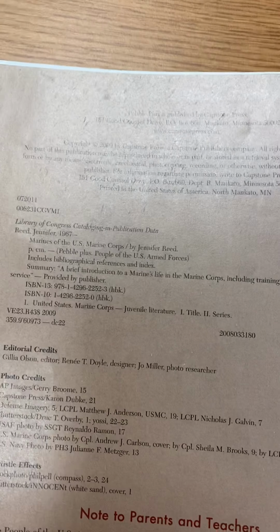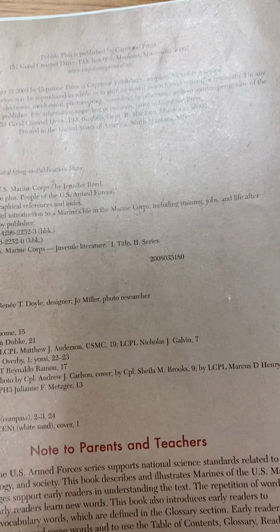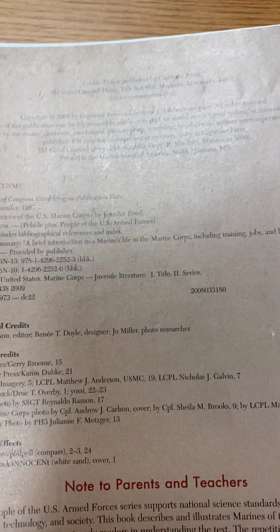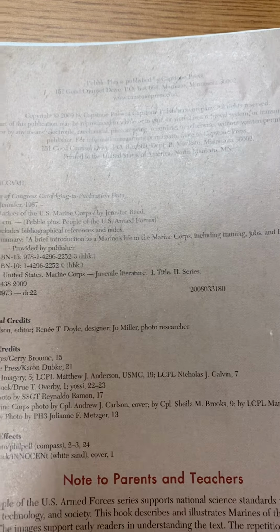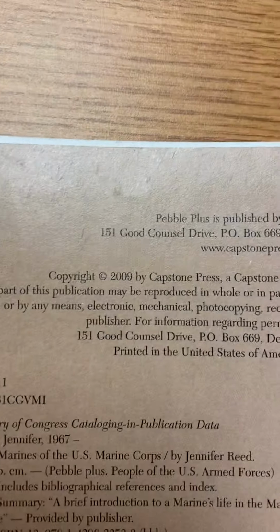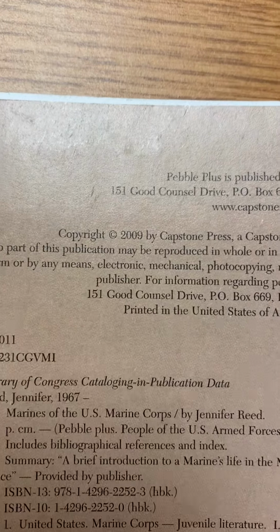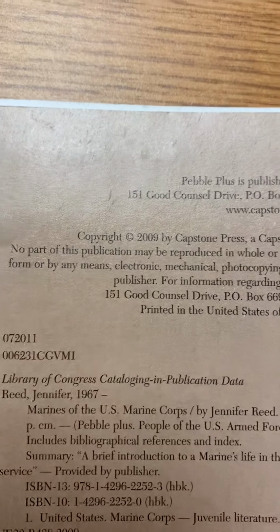Sometimes you will see multiple copyrights. So what those are telling you is that the book has been published a couple different times. So maybe the oldest one was when the book was written, and the newest one was when this book was put together and printed and bound together.